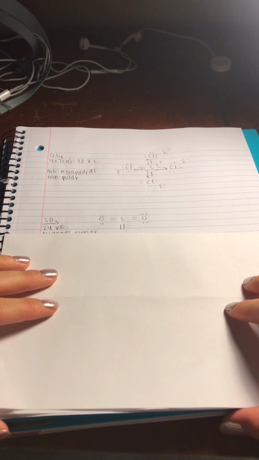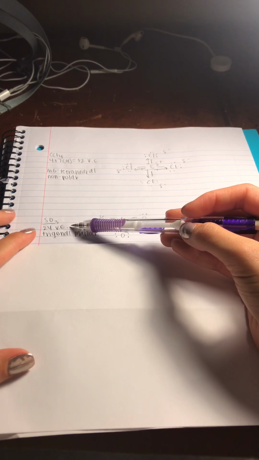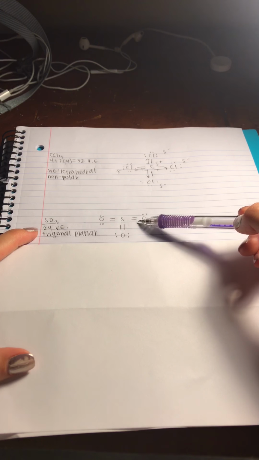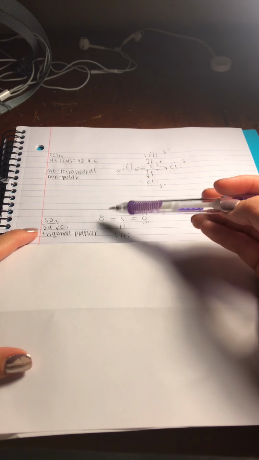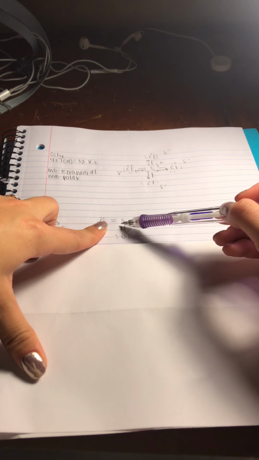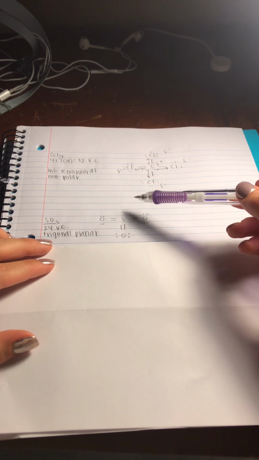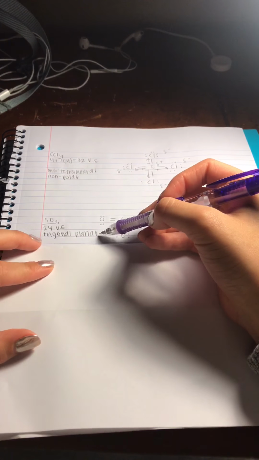Next, we're going to look at SO3. SO3 has 24 valence electrons, and this is its Lewis structure. Because SO3 can expand, this is what it will look like. It will have 2 bonds on each of its domains. For 3 domains, and they're all bonding, this molecular geometry is trigonal planar.